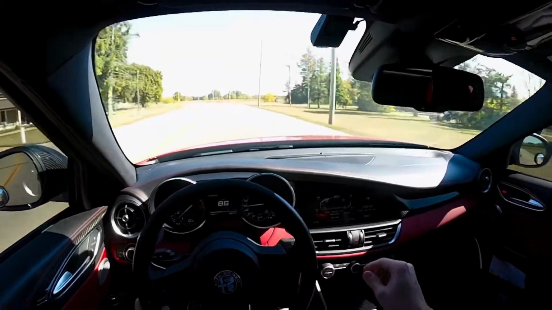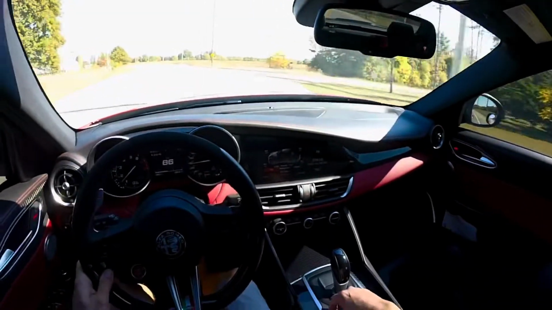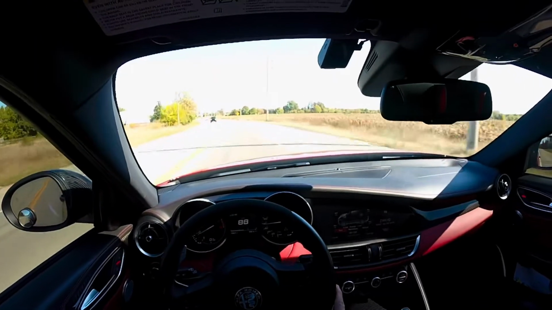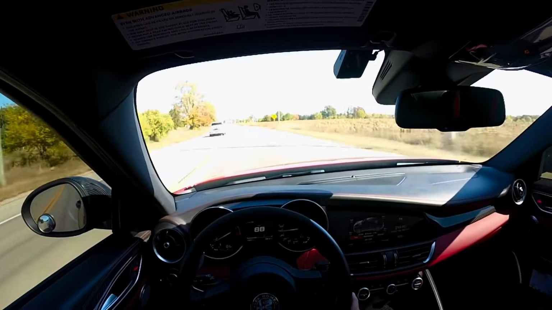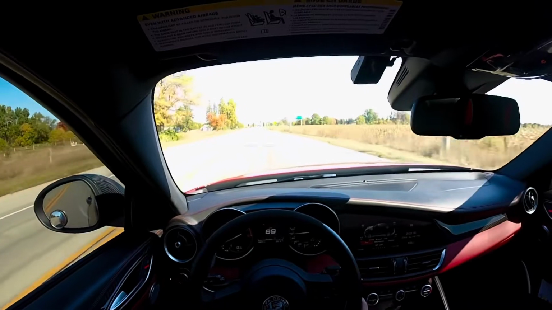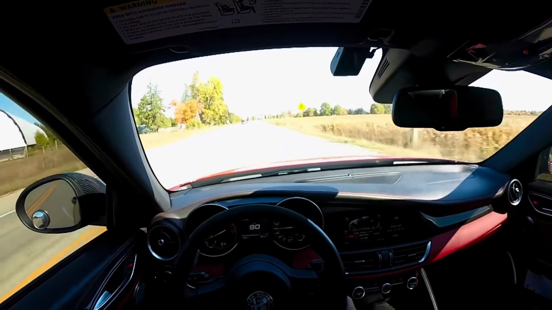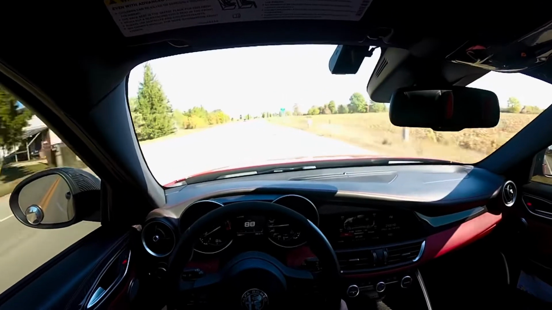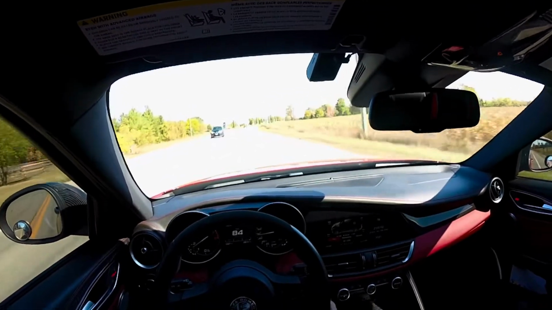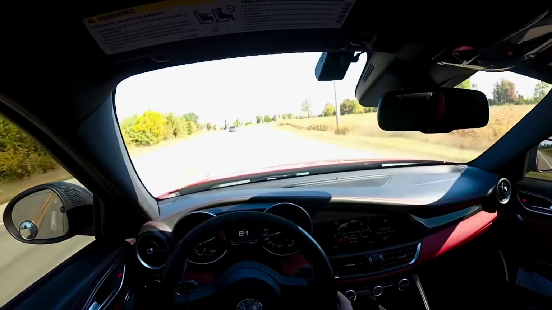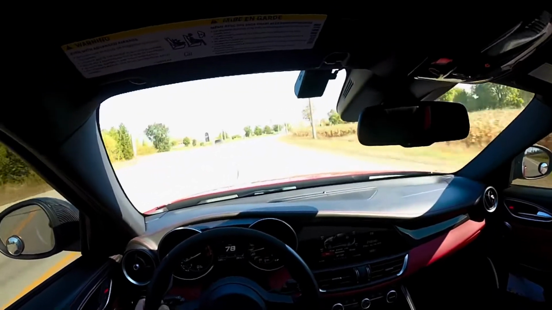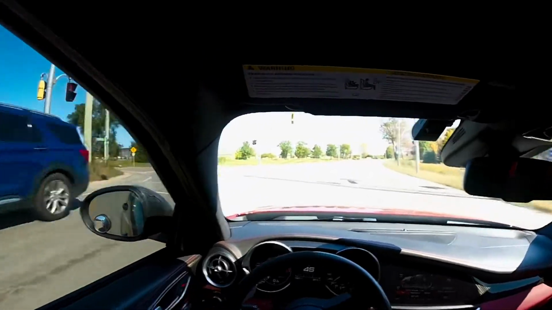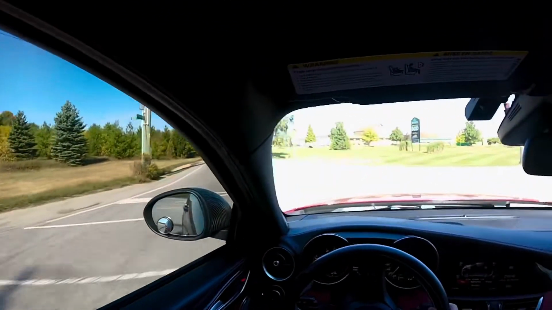Now if we turn it up a notch, let's go to N, which is natural or normal mode. The transmission picks up a little bit, but still very conservative. And again, in this mode, just like advanced efficiency, you don't have any selection for your dampness, softness for the suspension. So let's just go into this road.